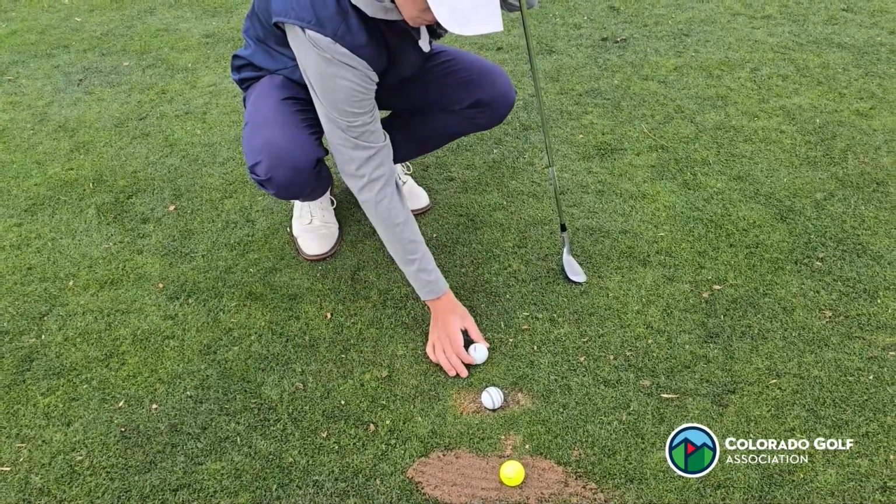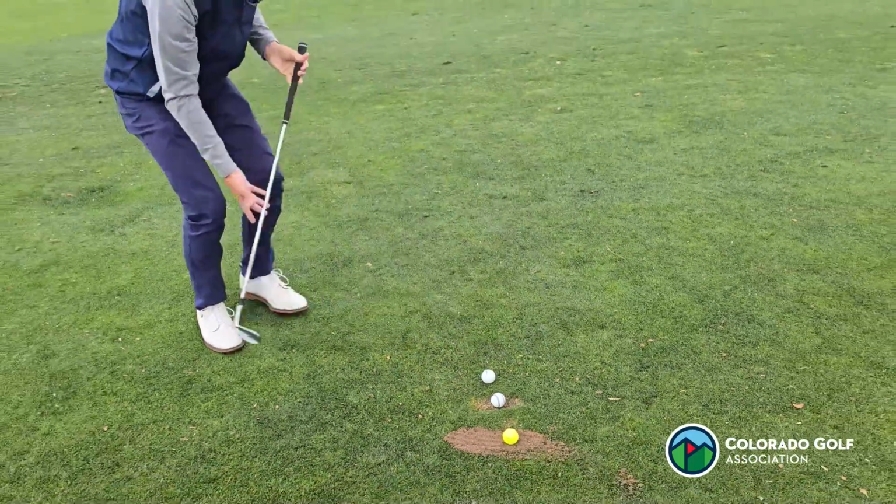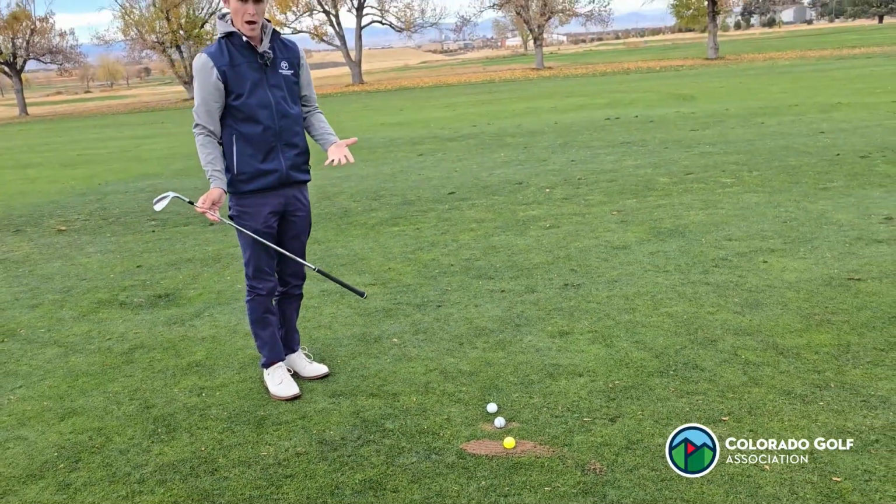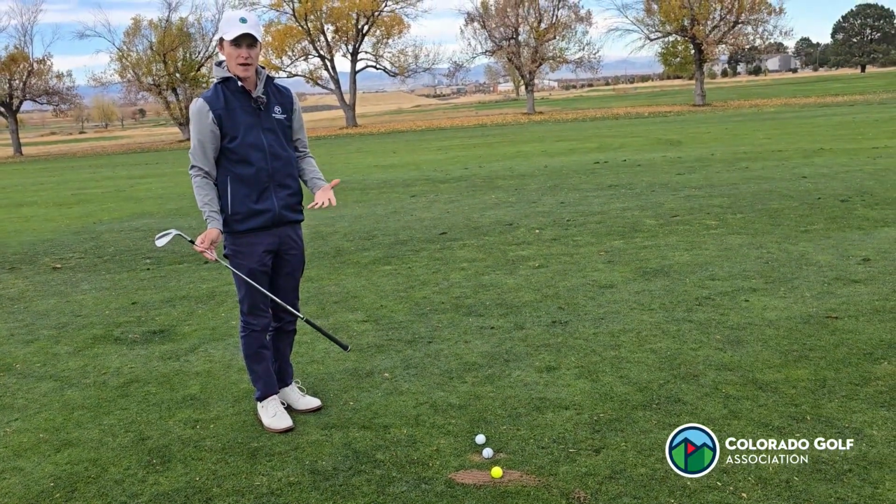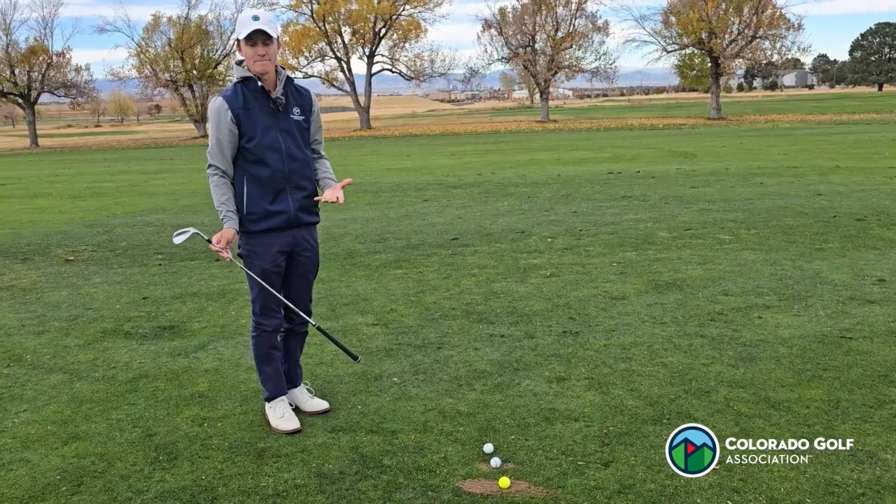of these aeration holes. Now the reason we're pointing these out is because although these are all unfavorable lies, we're not going to get relief from any of these, and therefore we're going to have to play all of these as they lie.